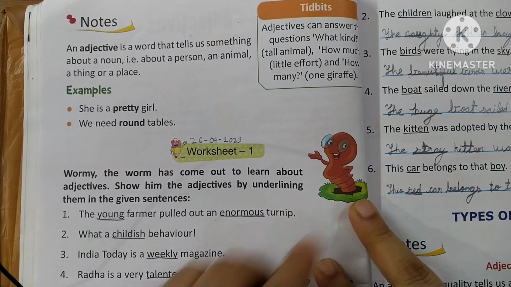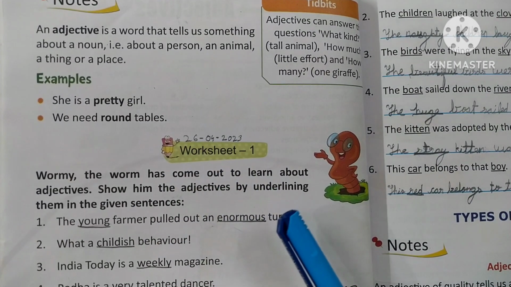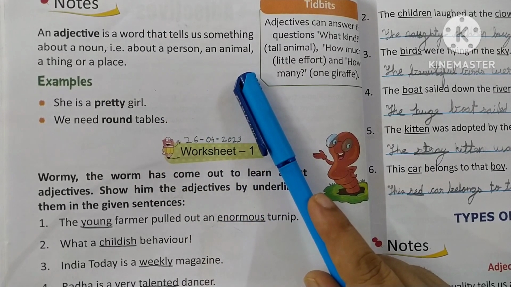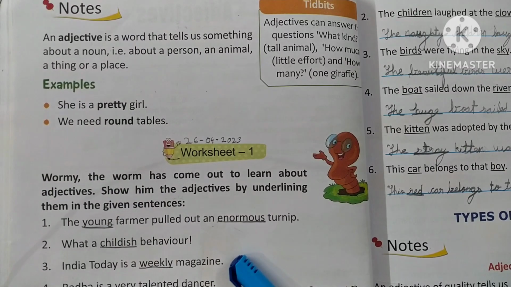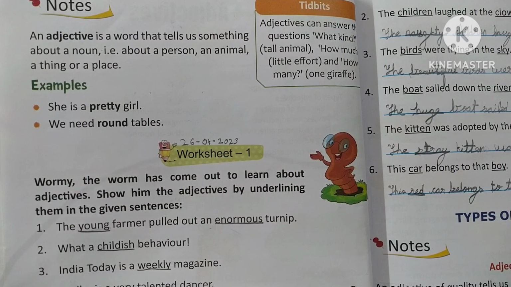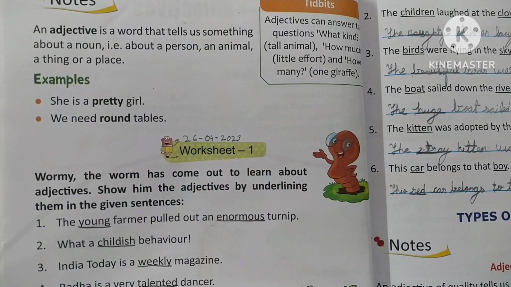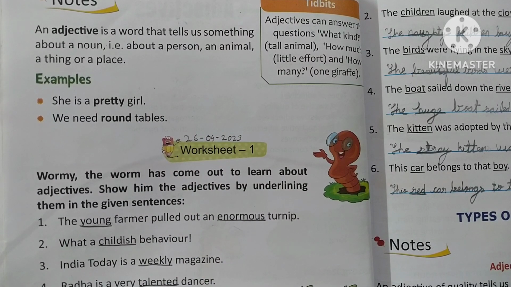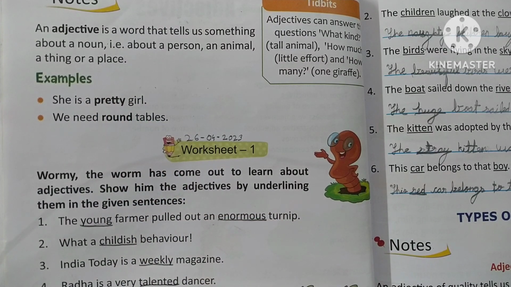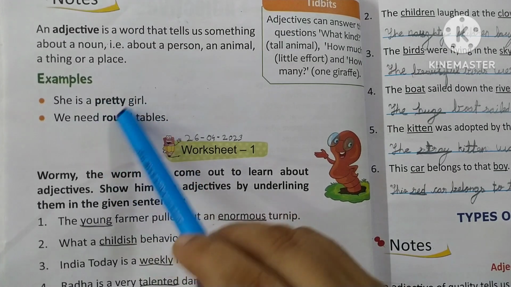Next students, we will understand what is an adjective. An adjective is a word that tells us something about a noun, like I told you, about a person, an animal, a thing or a place. For example, she is a pretty girl. Now first you have to identify in any sentence what are we talking about. The noun. The noun in this is girl. How is the girl? What is the word describing how the girl is? Pretty. So pretty is a describing word or the adjective which is telling us something about the girl, the noun. So pretty is the adjective here.